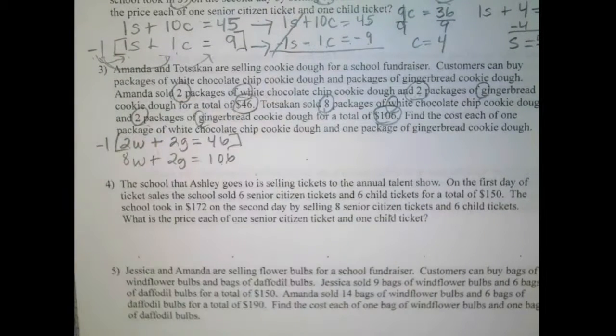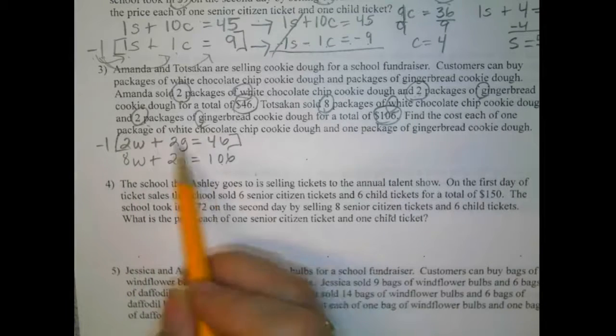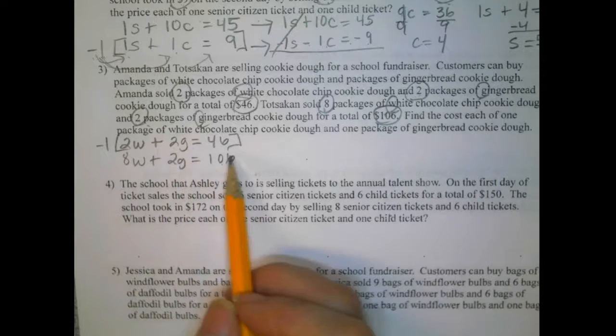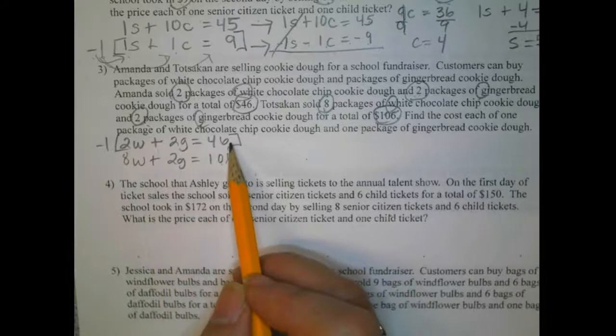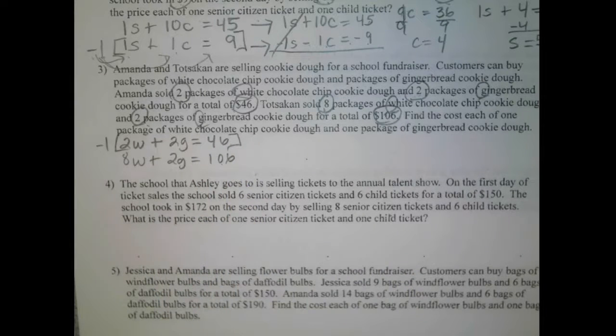So I will multiply the top by a -1. I'm going to get rid of these G's, right? But if I subtract 106 from 46, I'm going to have a negative number, and that's going to mean more work for me. So I want to make sure that I'm subtracting the number that's going to give me a positive answer. Okay? Little trick. Your answer will still come out the same regardless. Doesn't matter, but you're going to have to start paying attention to some negative signs.